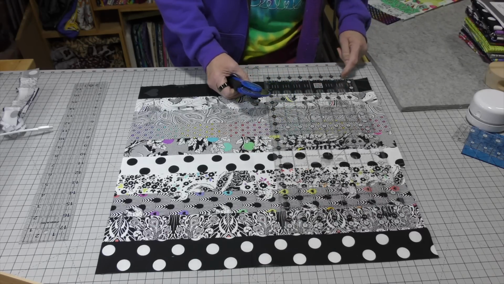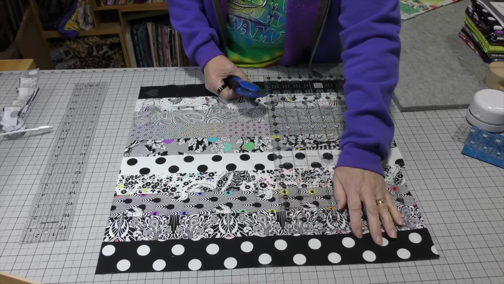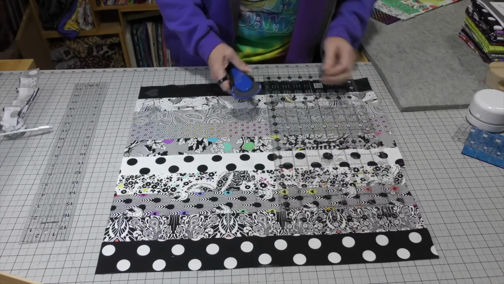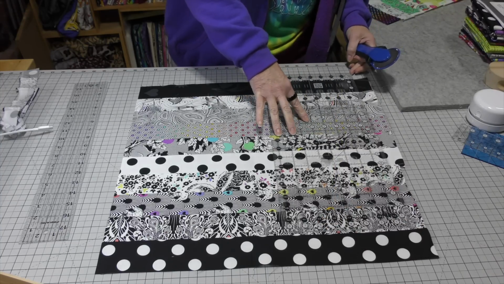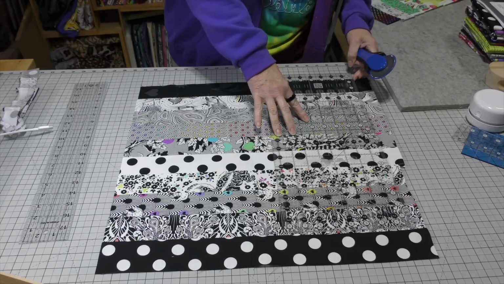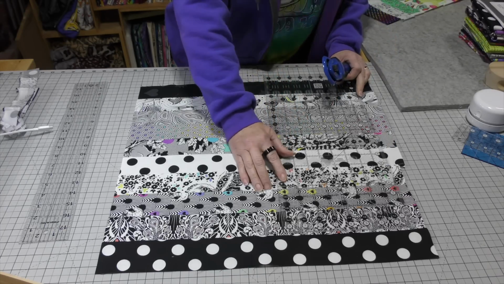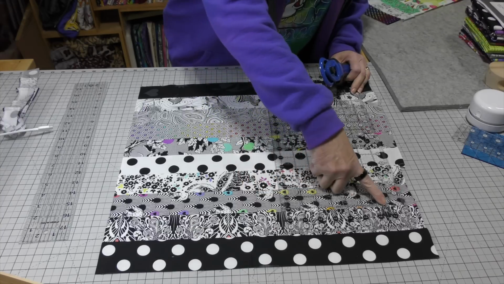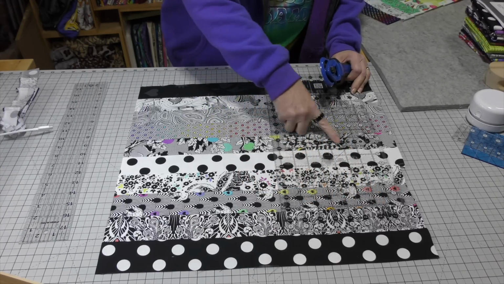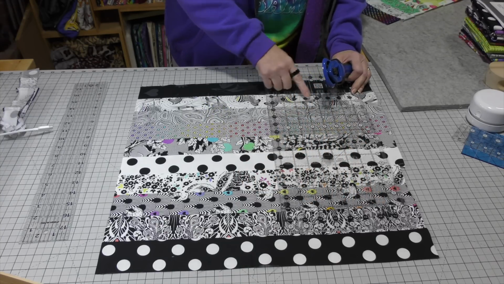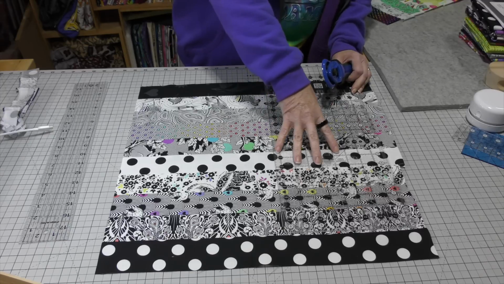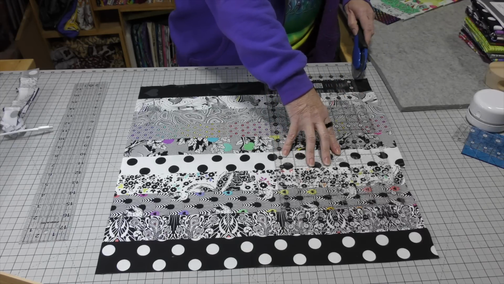Again, because my ruler isn't long enough to reach this far, I'm going to line up the edge of my ruler with the line on my mat, and then I'm going to line up a line along the seam of my strips. And they look pretty good.